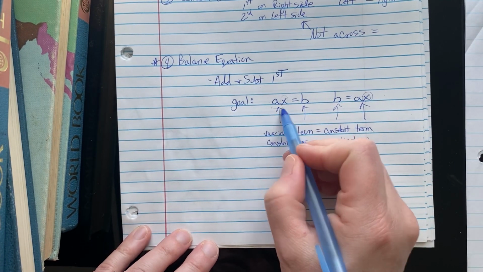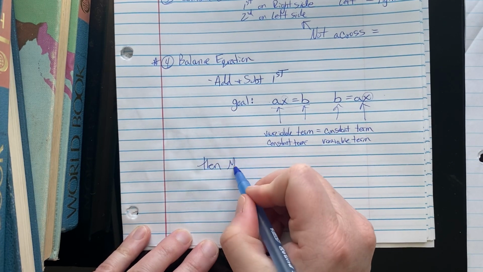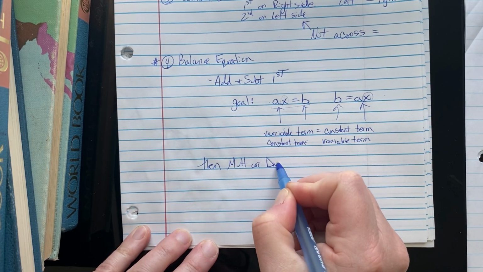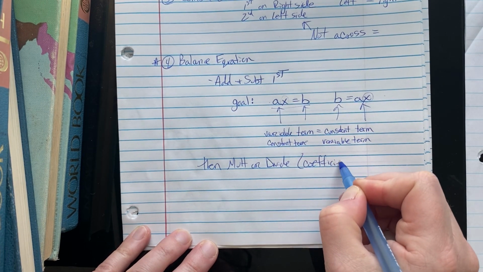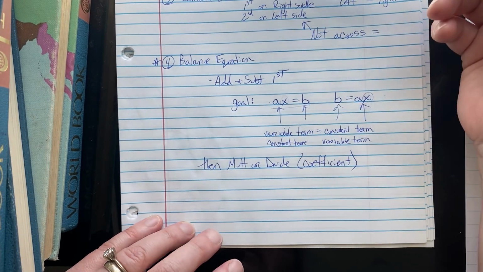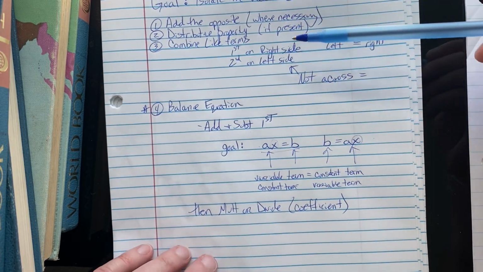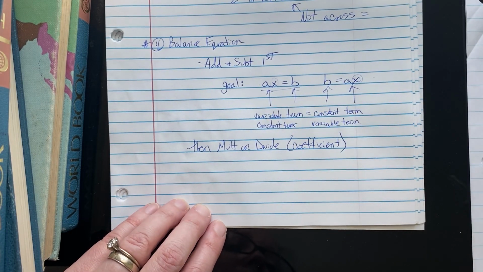Once you get it into the form of ax equals b, then you're going to multiply or divide using the coefficient. And that's the step that actually isolates the variable. So you're really unable to isolate the variable until the constant's on one side and the variable's on the other. That's going to be the final step.